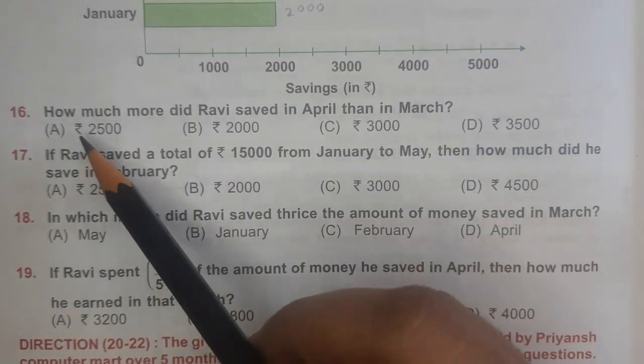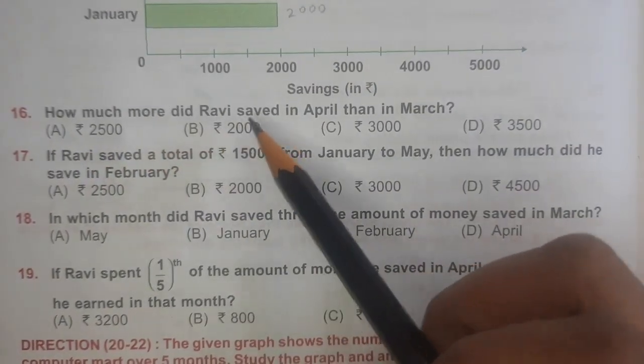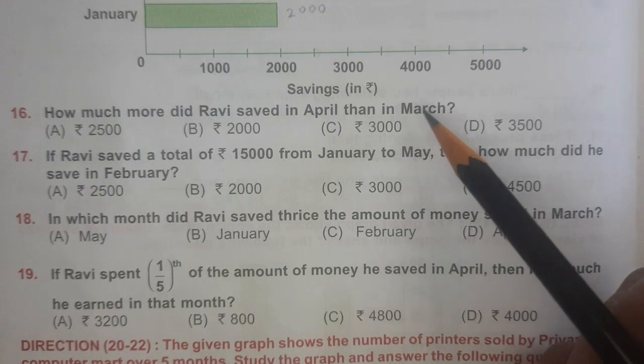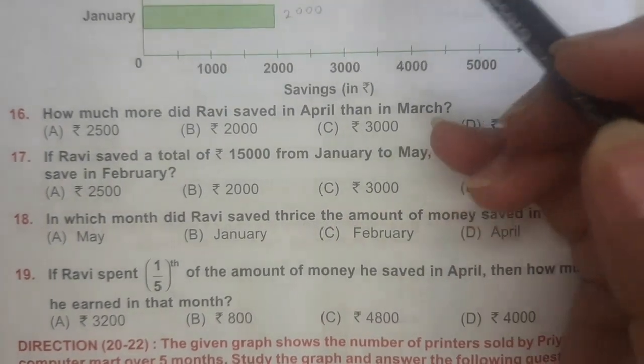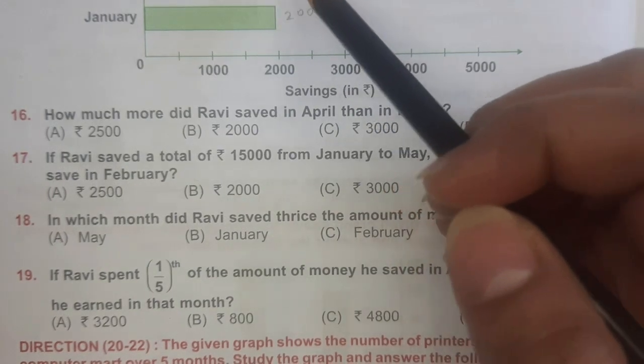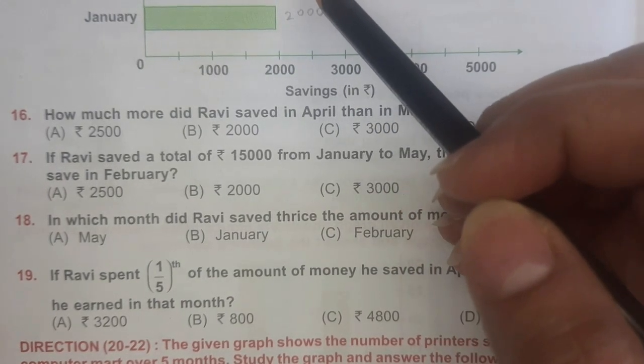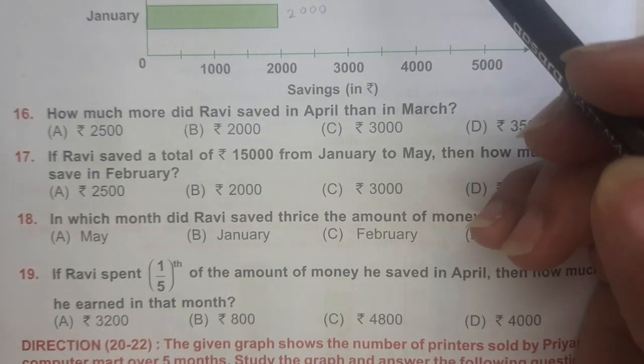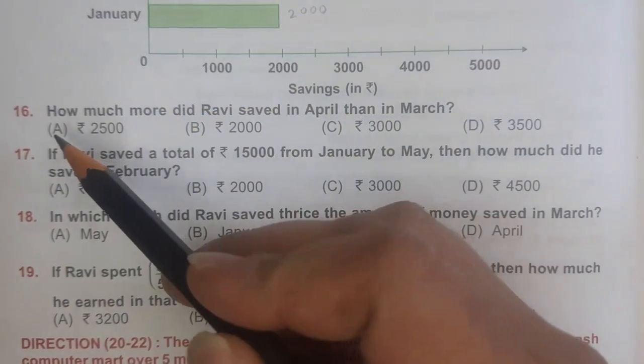Question number 16. How much more did Ravi save in April than in March? So how much more he saved? That is 4000 minus 1500, which is 2500, which is option A.